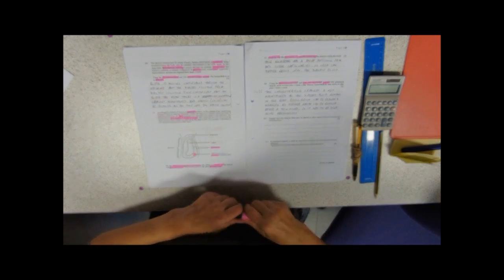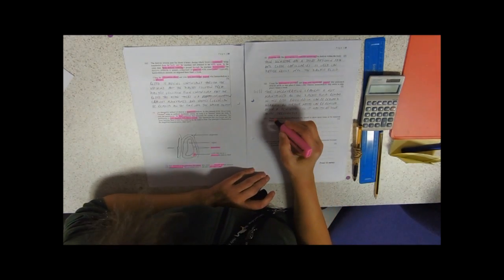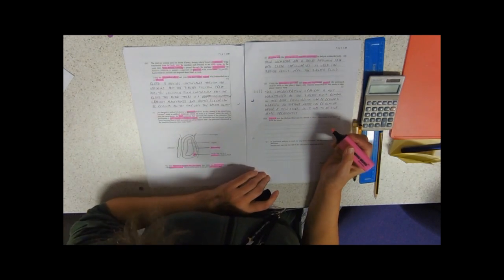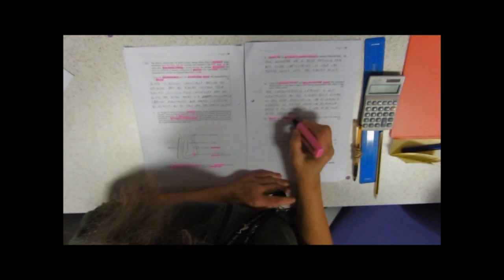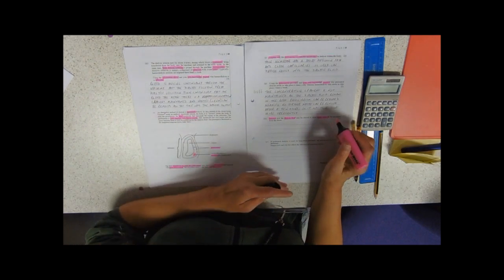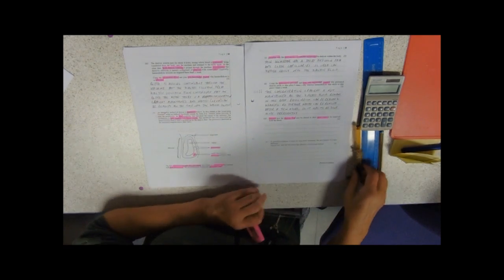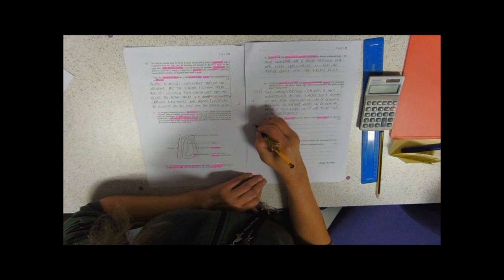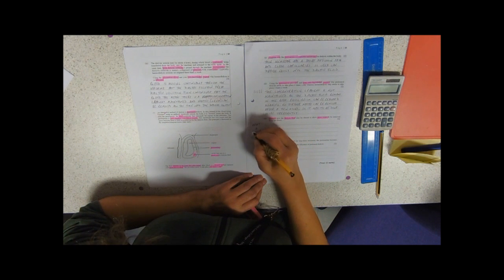Oh, on to the last little bits. Suggest how the dialysis fluid may be altered to allow more water. So if you want more water, we're always going for water from high water potential to low water potential. If we want more water, we're going to have to make that lower.